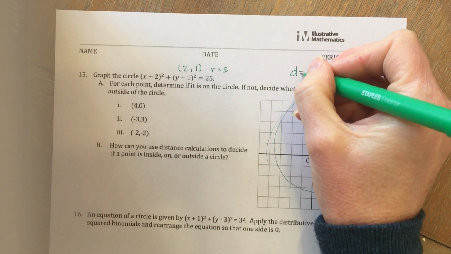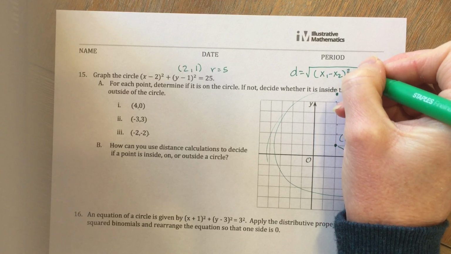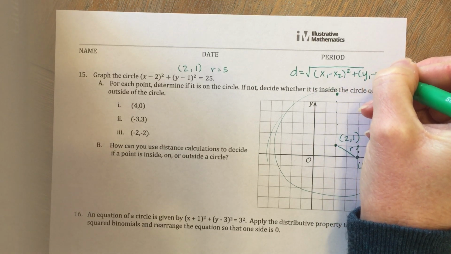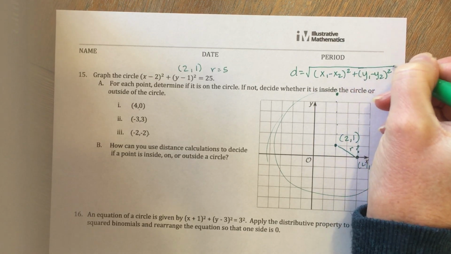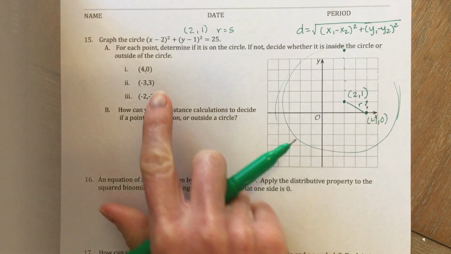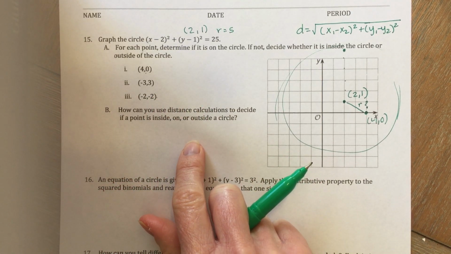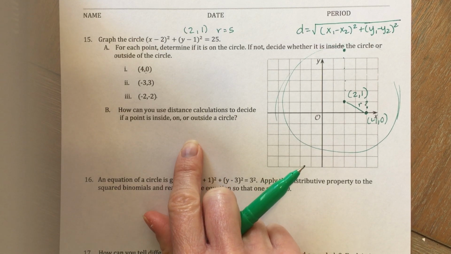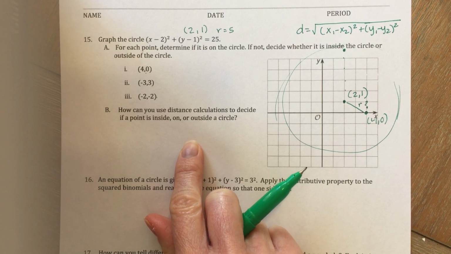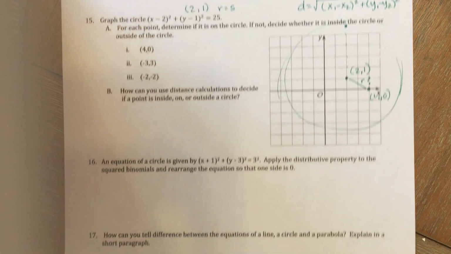Remember, the distance formula is the square root of the difference in my x coordinates squared, plus the difference in my y coordinates squared, and the square root of that would be that distance. And I want to see if that's equal to 5. And so then if I get a number that's 5, I know it's on the circle. Less than 5 tells me where the point might be, and greater than 5 also could tell me where the point might be, and that's what question B asks about. You can check your answers in the locker for more detail.